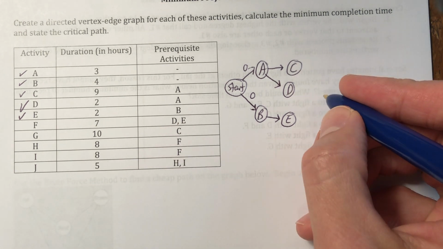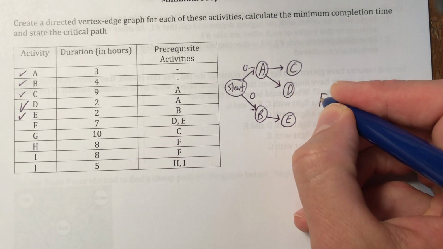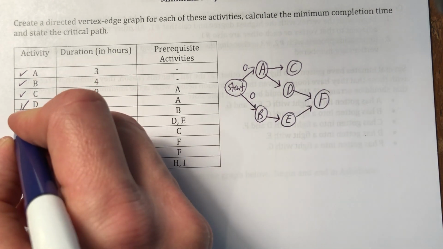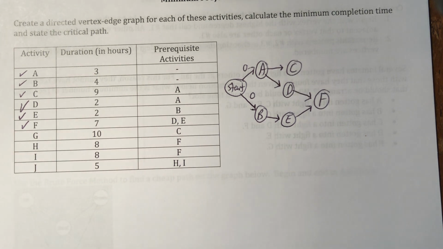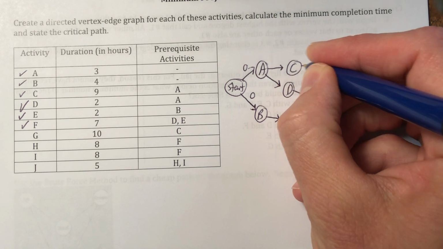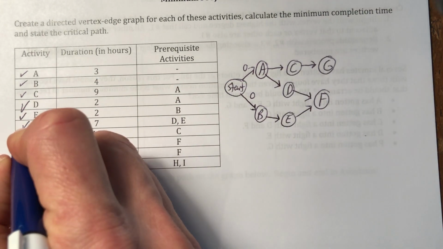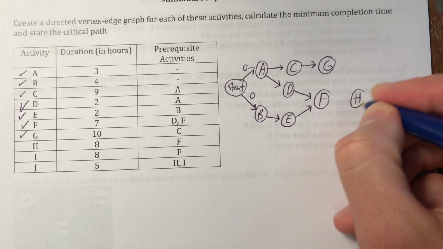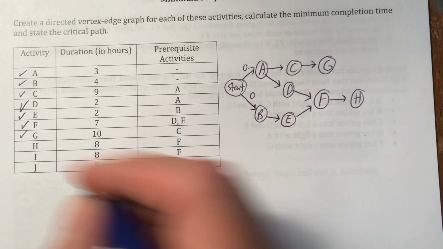All right, so let's see. I have my D, I have my E, so I can put an F. D goes to F, E goes to F. F is on the board. In order to put a G, I need C. So we're going to put a G, and I needed C. In order to put an H, I need an F. So F goes to H.